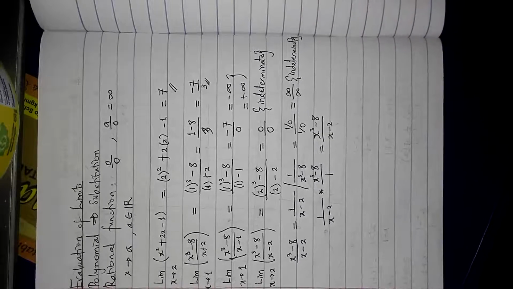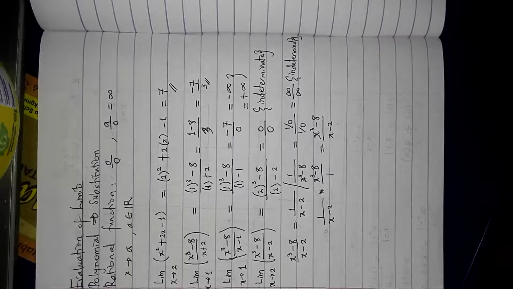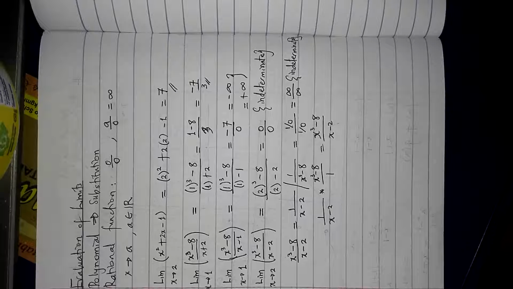Now, why is this so? We know infinity is a large number. Normally you will feel that, okay, we have a very large number, we have another very large number, why can't we just cancel them out? No, the reason is that large is relative. Large is not a specific mathematical word.